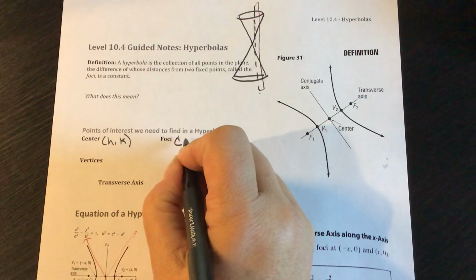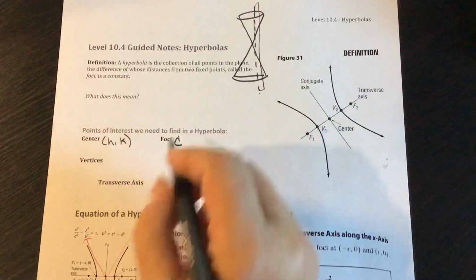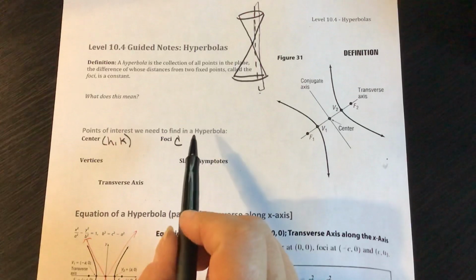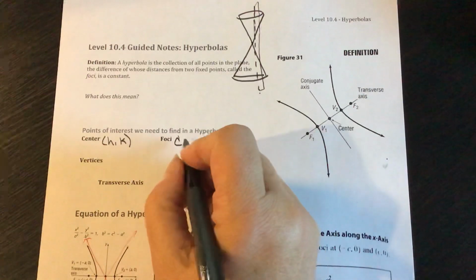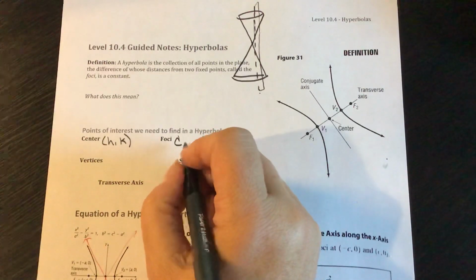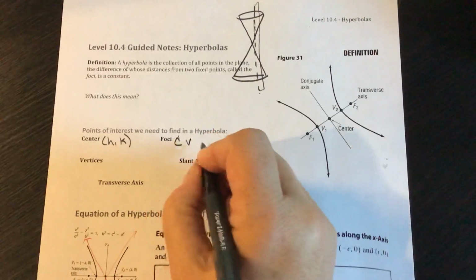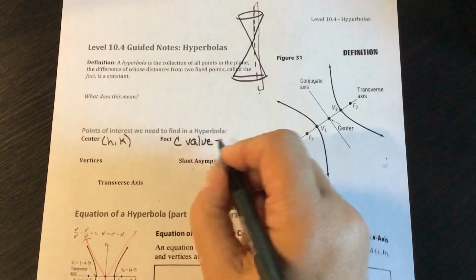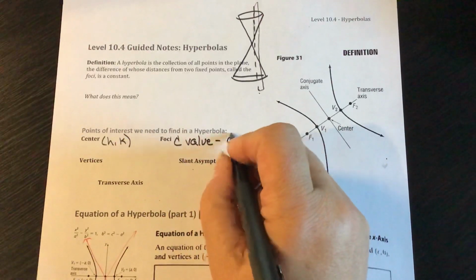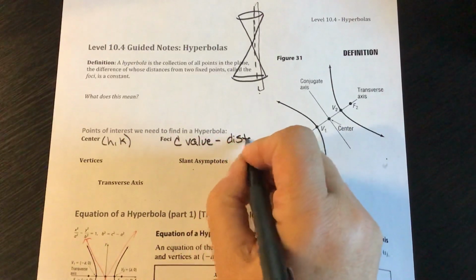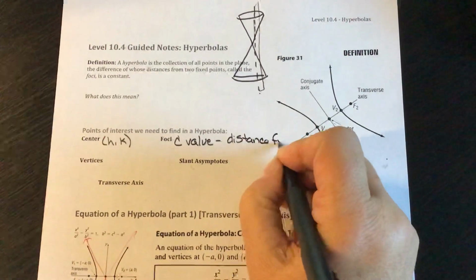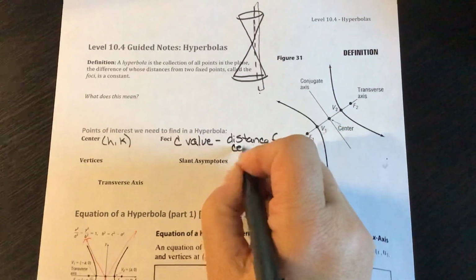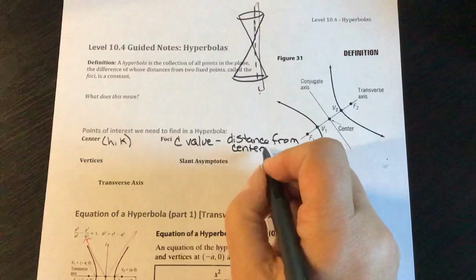We had A values and B values, which were our vertice values, and our C value is the foci value, and the same thing will happen here. And the C value tells us the distance from the center for the foci.